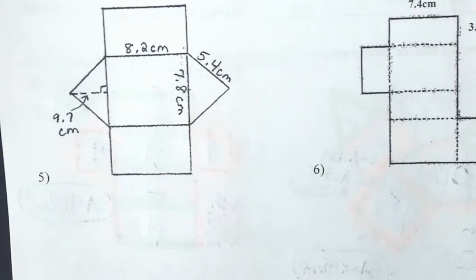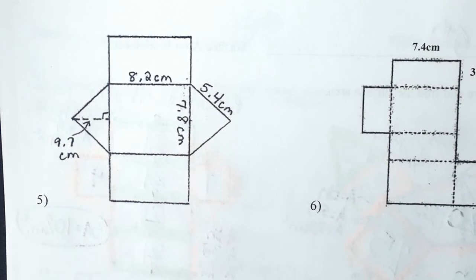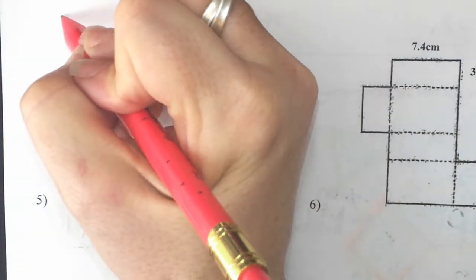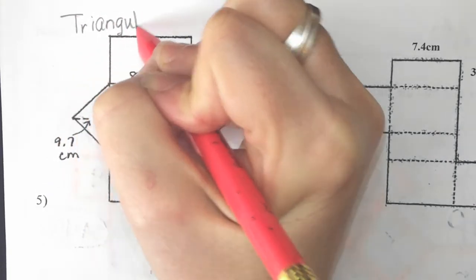Okay. And like I've said 100 times, listen, it's kind of silly, but we keep doing the same shape over and over. That's why if you do your homework, by the time you get to the test, you're like, oh, I've seen this before. Okay. This shape is a triangular prism.